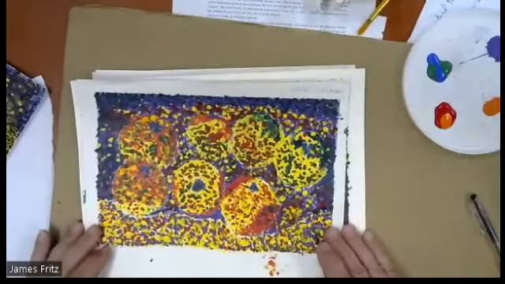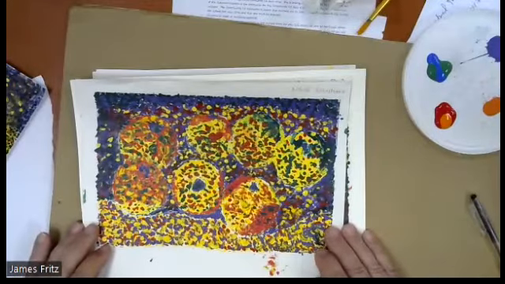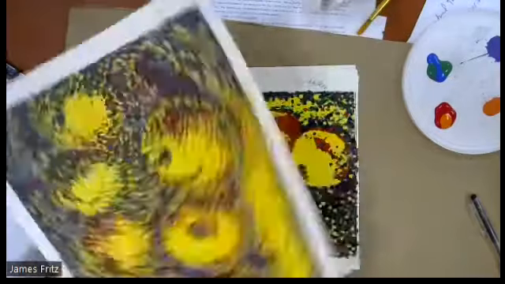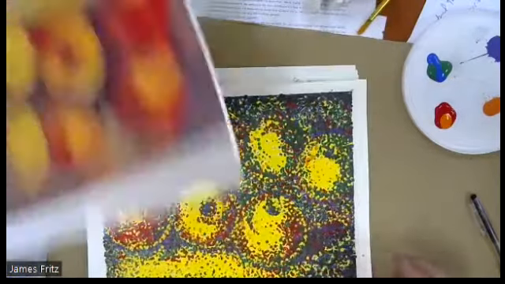Ooh, this one is a student's work from a couple of years ago, and it needs a little help. I might have to fix this one. This one's better. We can talk about this one.